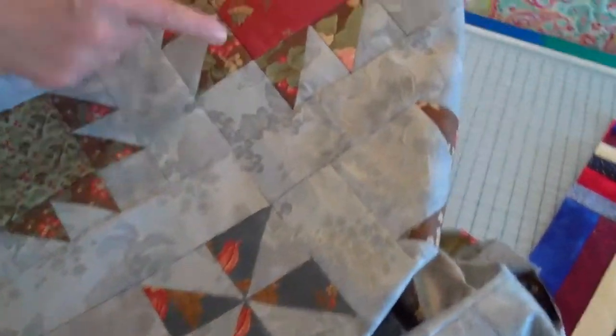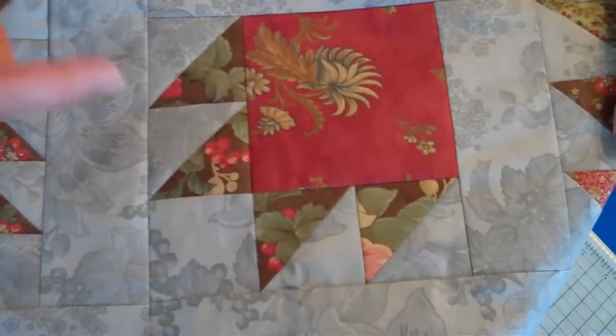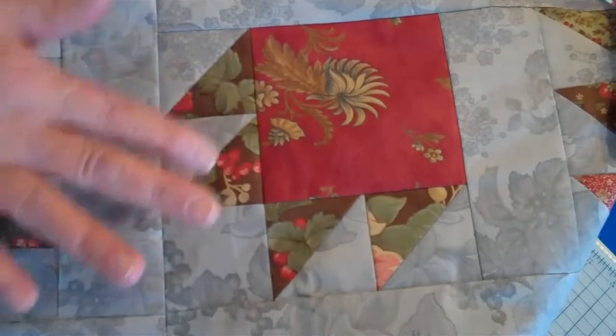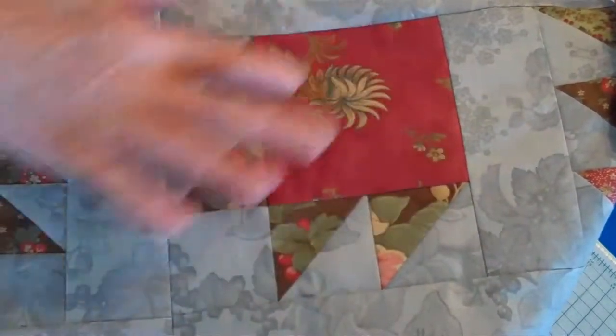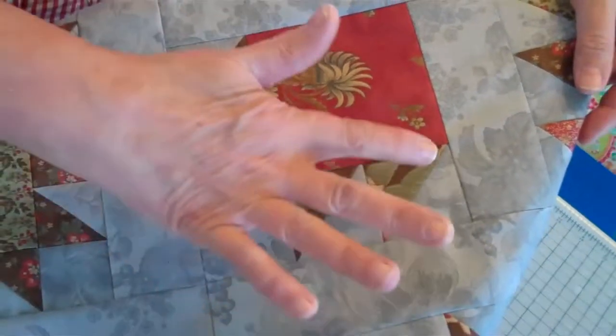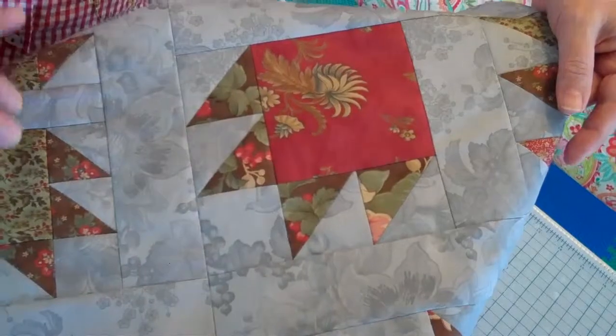Here's another one. Now this one might be a little trickier, but this one's divided into thirds, 1, 2, 3. And 1, 2, 3. Even though this is one big piece, it's still divided into thirds. So if it was a 12-inch block, you'd take 12 divided by 3, and these would be 4 finished.